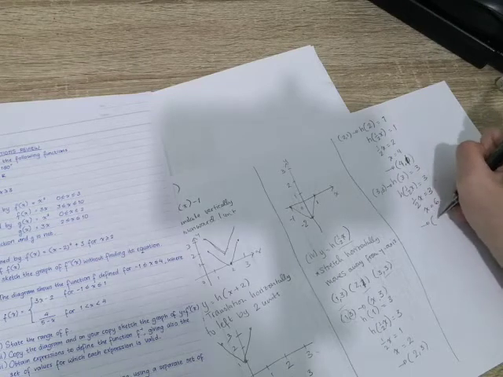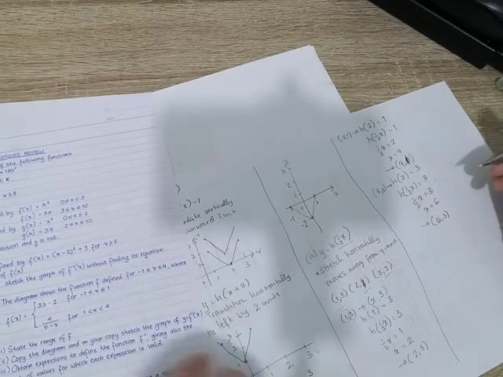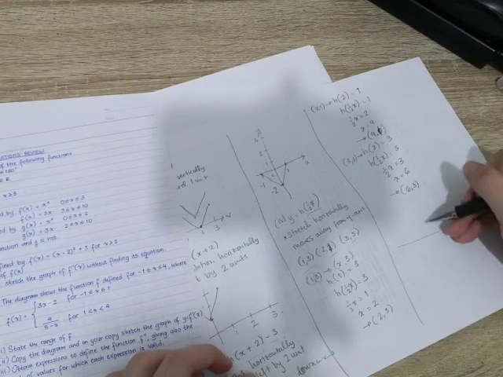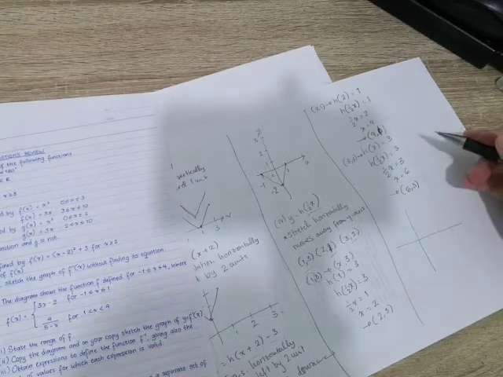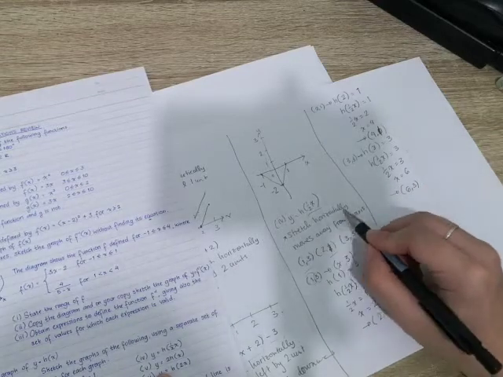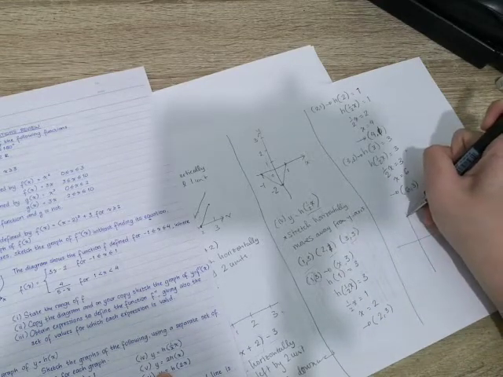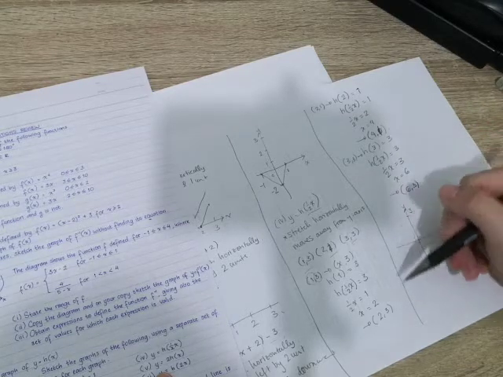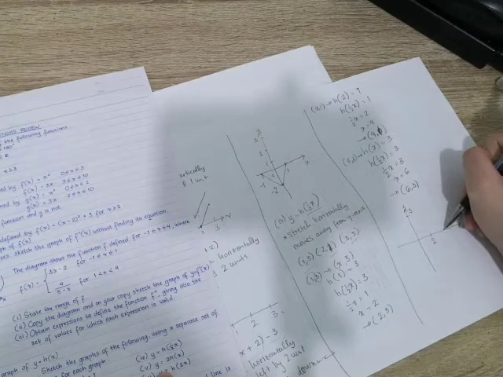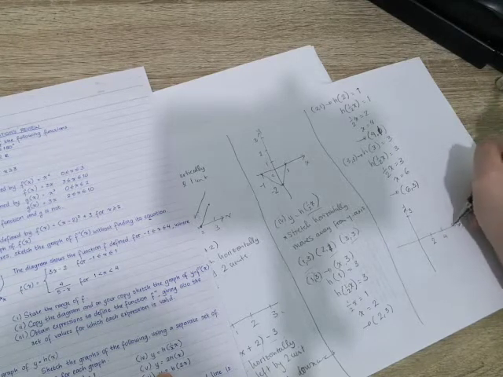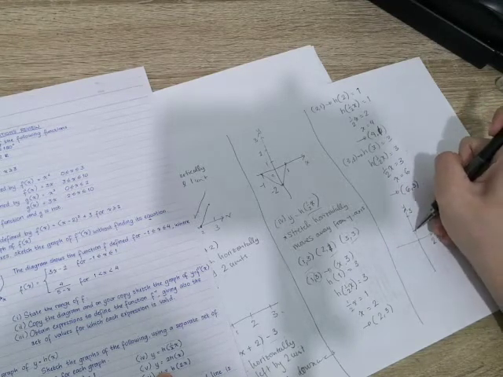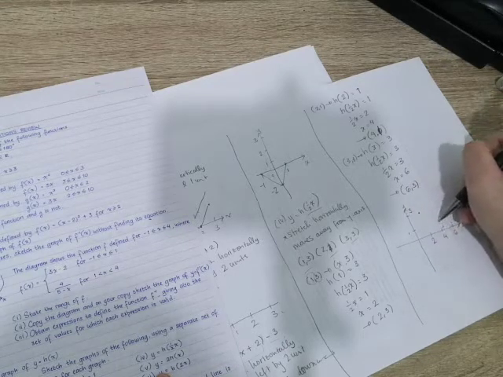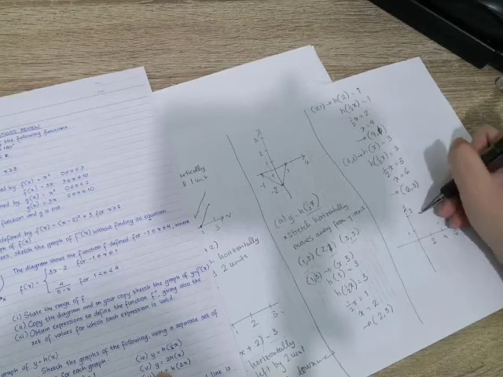The point will be 6,3. This one is stretched horizontally, so we have 2,3, 4,1 and 6,3.